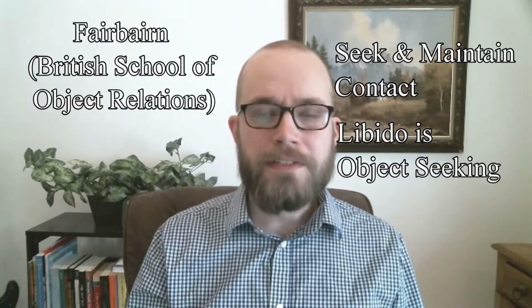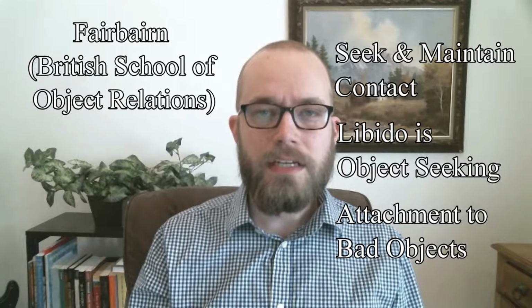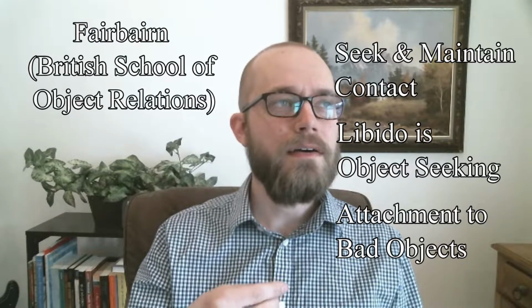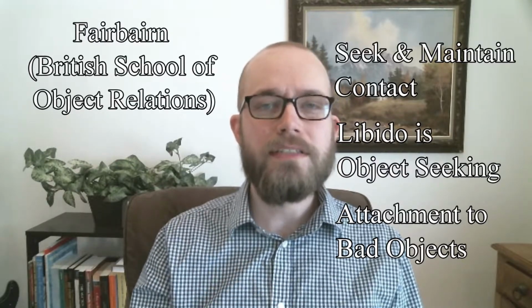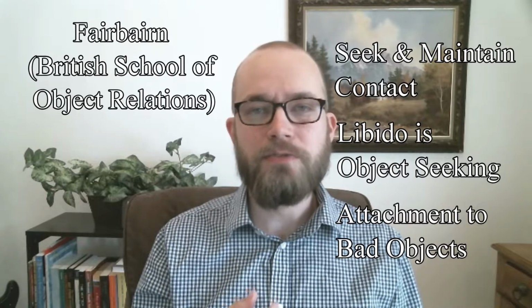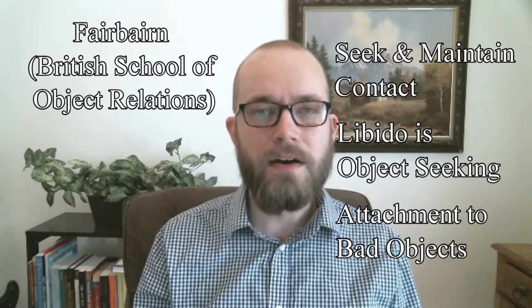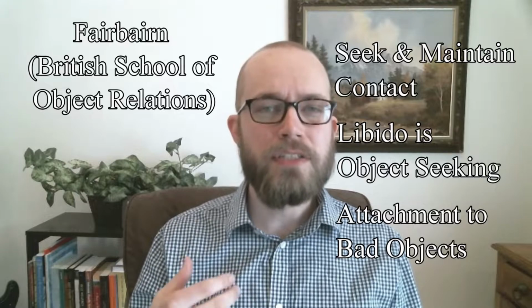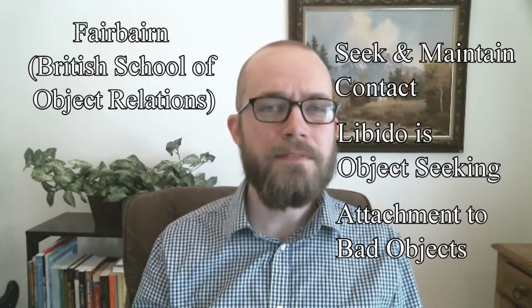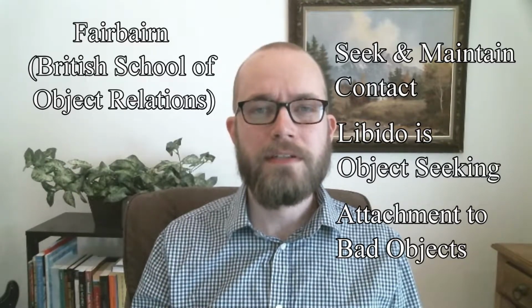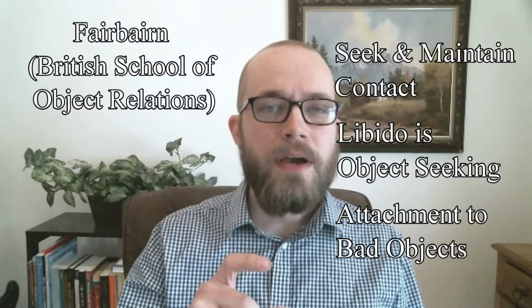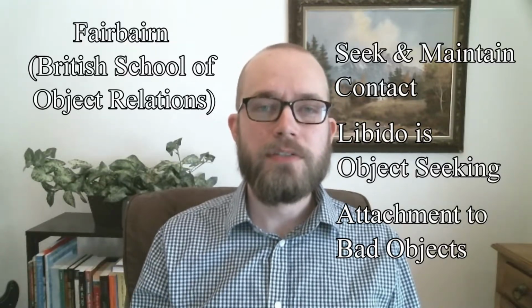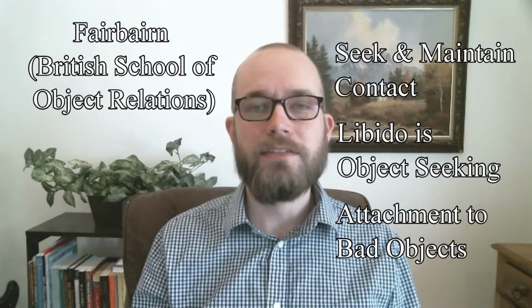And often the object is not allowing us to feel good or pleasurable at all, but may actually elicit very negative emotional states from us. But we maintain those negative emotional states because it signifies closeness.